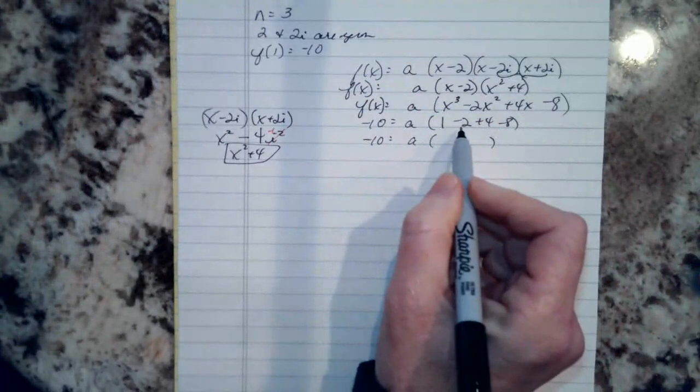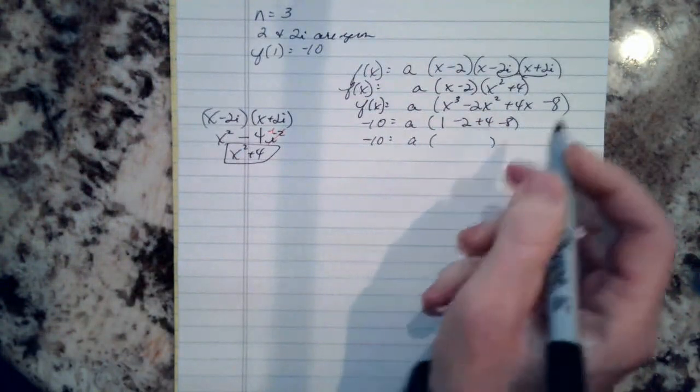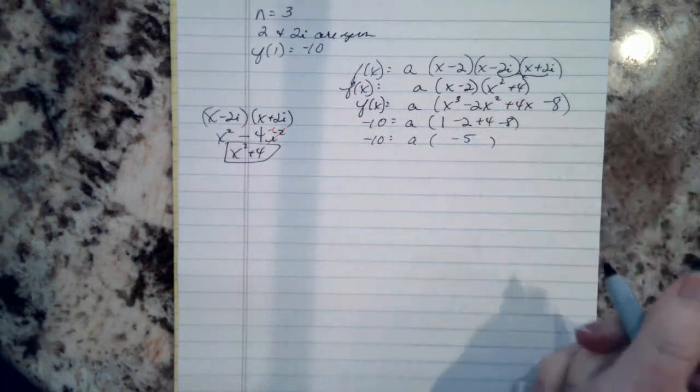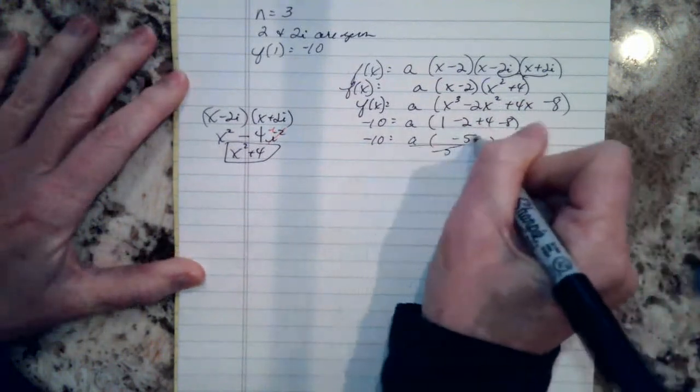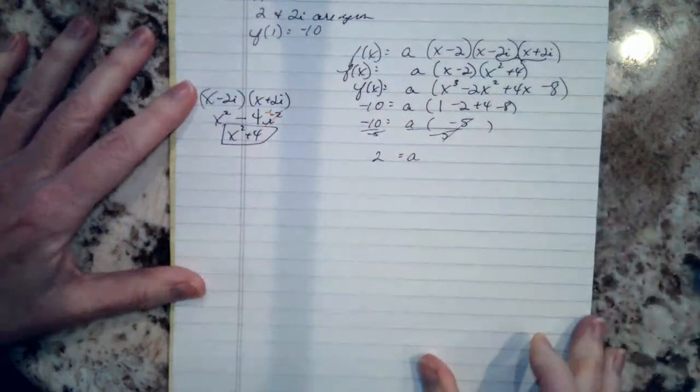1 minus 2 is negative 1. Negative 1 plus 4 is 3. And 3 minus 8 is a negative 5. Divide both sides by negative 5, and we get a equals 2.